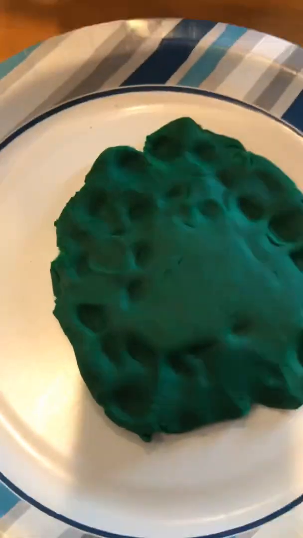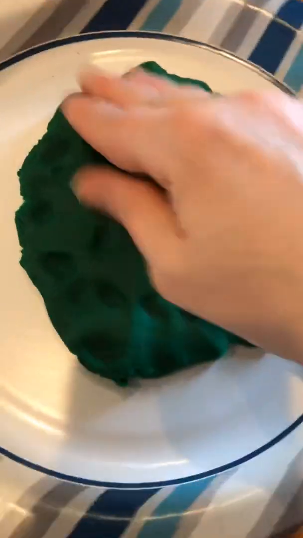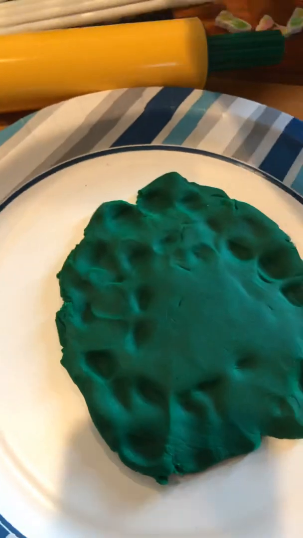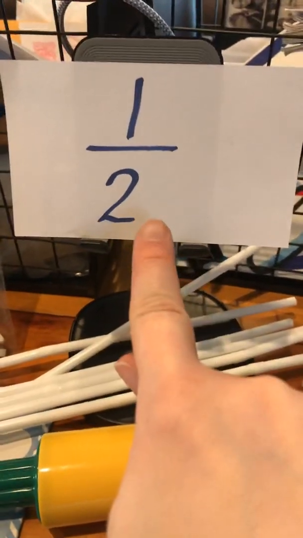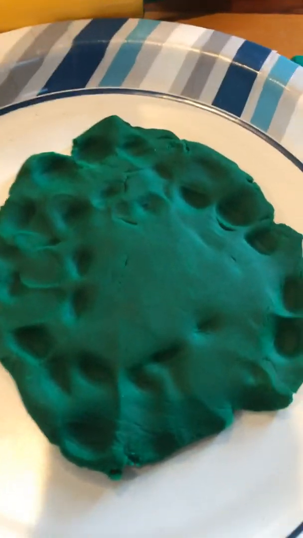Okay, so the first step when you get some Play-Doh is to roll it out into a flat circle. It doesn't have to be super round. It's a flat surface so that we could divide it. Okay, the first fraction we're going to do is 1/2. Now, in the fraction 1/2, what is my denominator? My denominator is 2. So that means that I'm going to divide my Play-Doh into 2 parts.